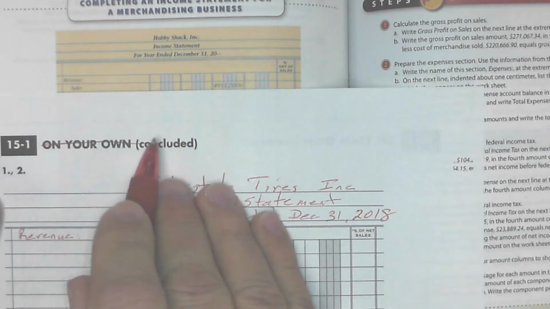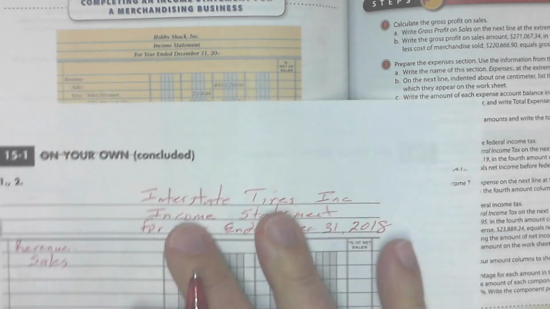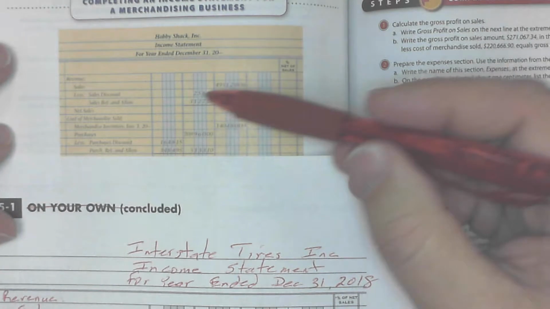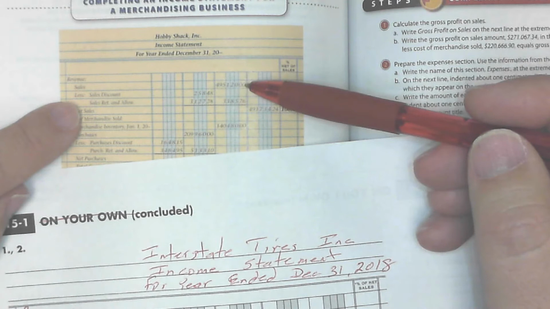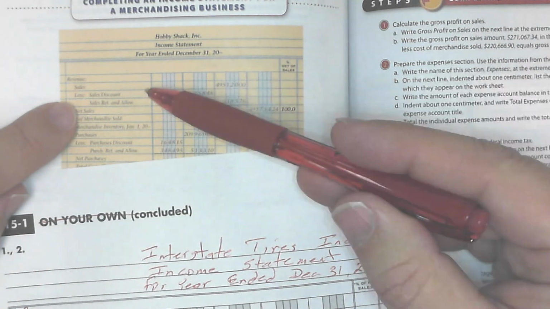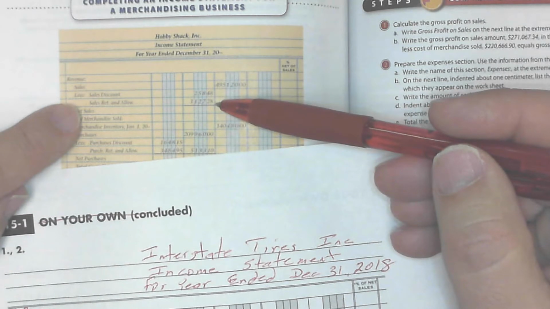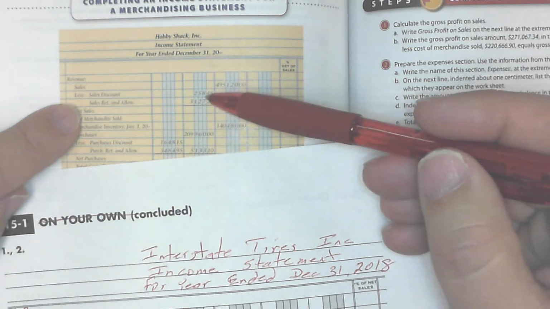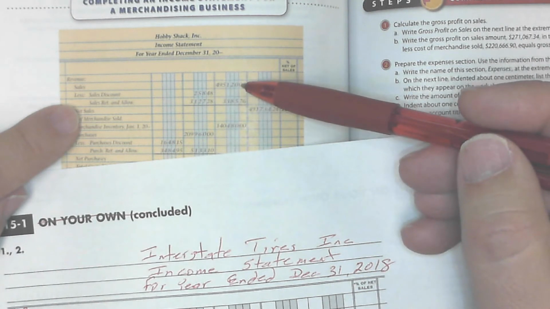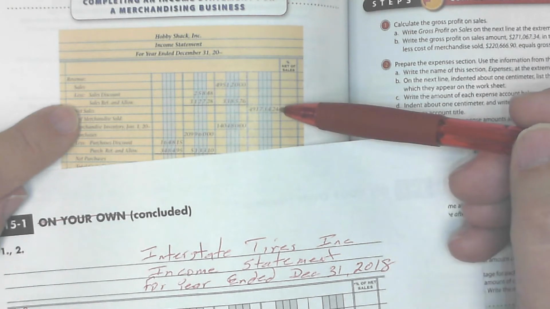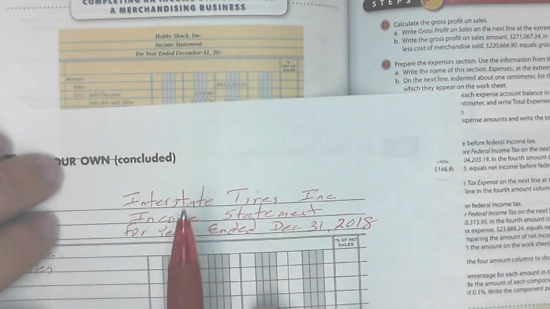Then we're going to record our sales. See how the columns are kind of staggered around? It's because when we write down our sales, and then our sales discounts, returns and allowances, we're going to subtract those from our sales to end up with our total net sales. So that's why the columns are staggered.